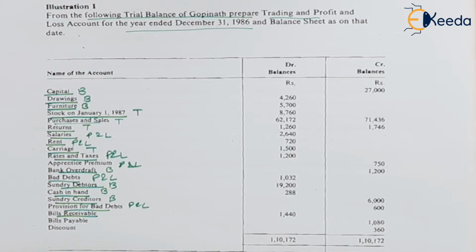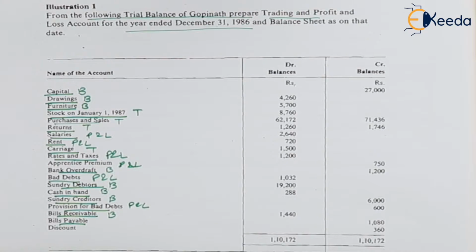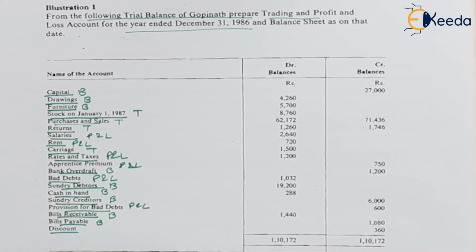It's an asset for you, hence it is a balance sheet item. Bills payable again is a liability part, hence it will be mentioned on the liability side of the balance sheet. Now discount credit amount has been mentioned here, hence this is something which you have received as a discount. It's a profit and loss account credit item.